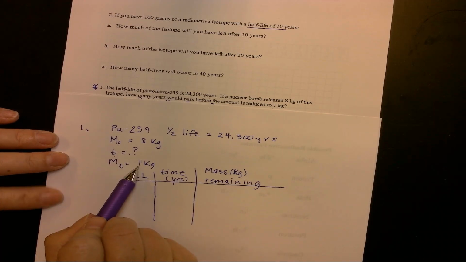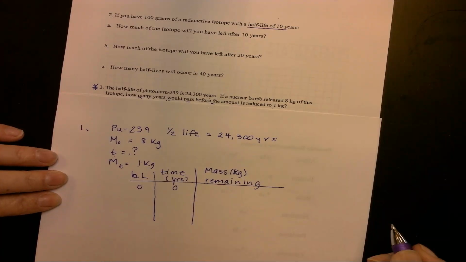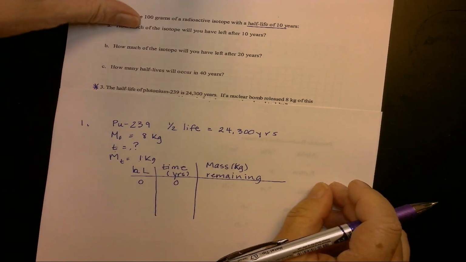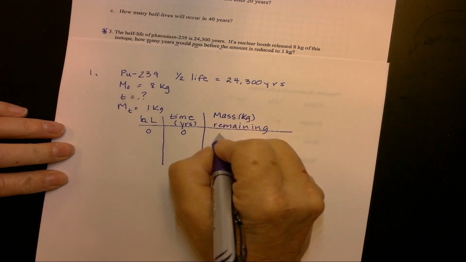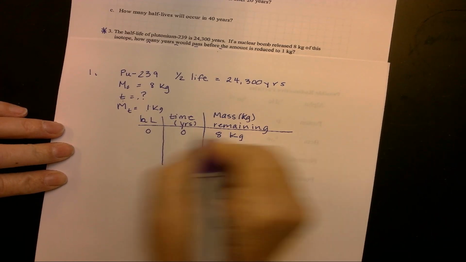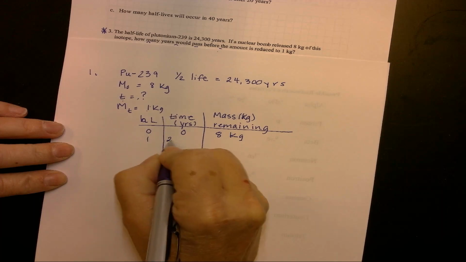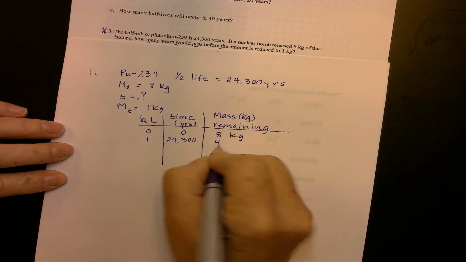And that's really all we need for this problem, what is remaining, because they're asking for the time at 1 kilogram. So we're starting with 0 half-lives, 0 time has passed, and the starting mass is 8 kilograms. After 1 half-life, 24,300 years have passed, and 4 kilograms are left.